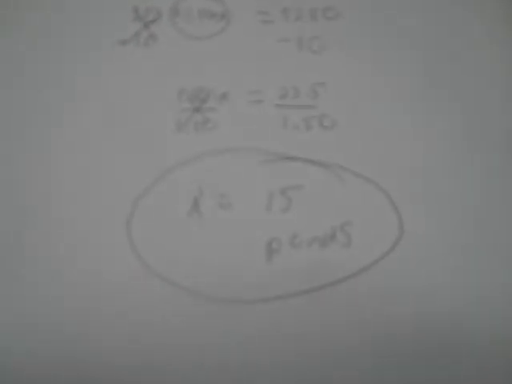So 22.5 divided by 1.50 is 15. Now, if you're wondering about the label, look at what it's asking. How many pounds of leeches would they sell? So 15 pounds. It's the answer to the problem, so it has to have that label.